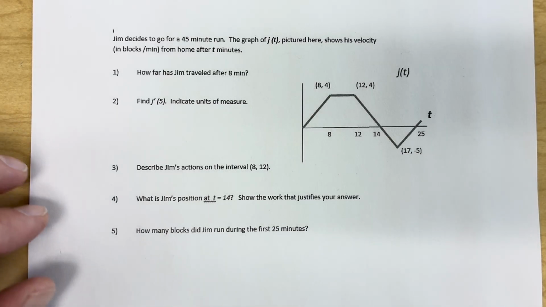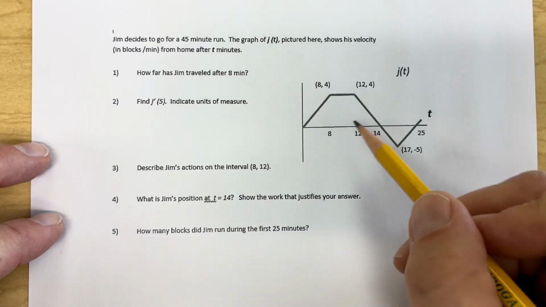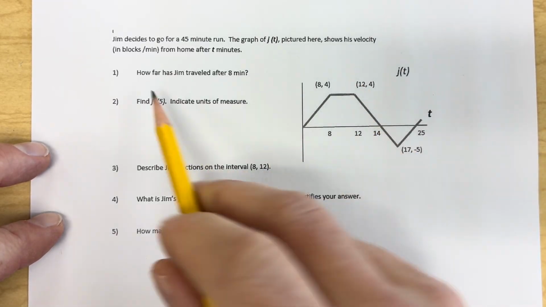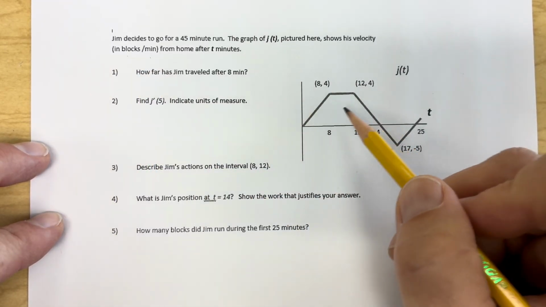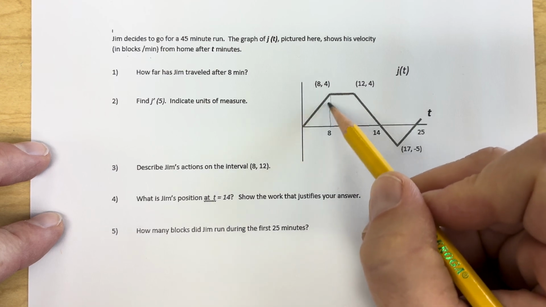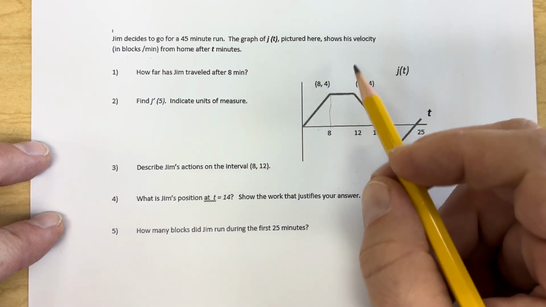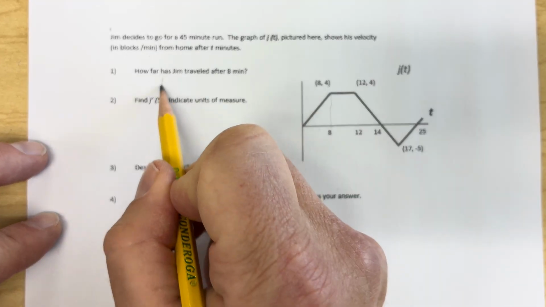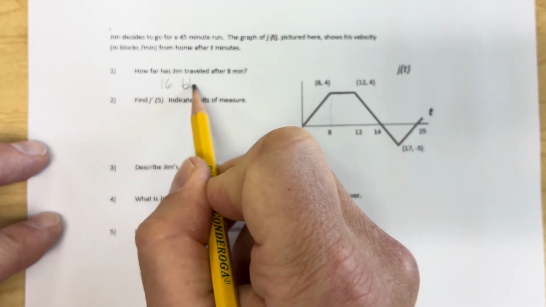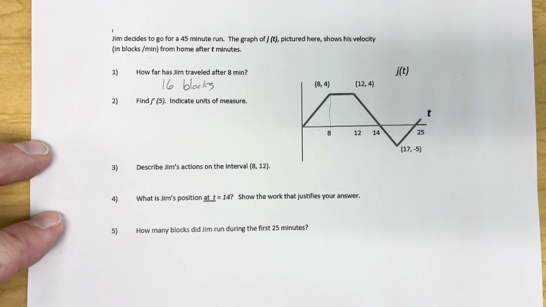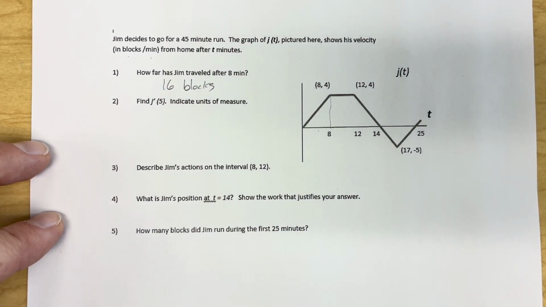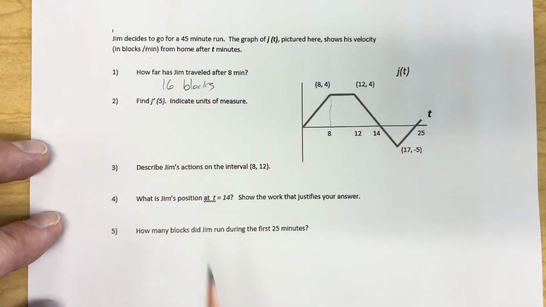All right, so it says, how far did Jim travel in 8 minutes? So these are in terms of blocks per minute. So if I were to go to 8 minutes and find this area, it's 8 times 4 divided by 2, which is 16. And since it's blocks per minute, that would be blocks. So you went 16 blocks, whatever that length is, depending on the city. Might be short, might be long. Probably pretty short if you did 16 of them in 8 minutes.